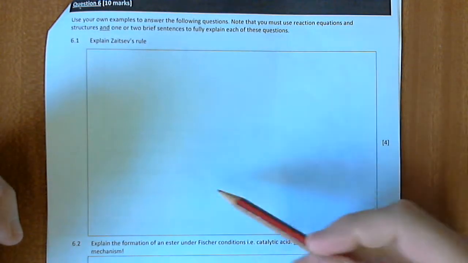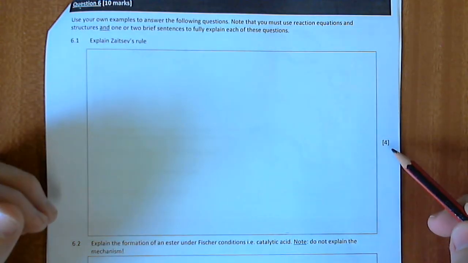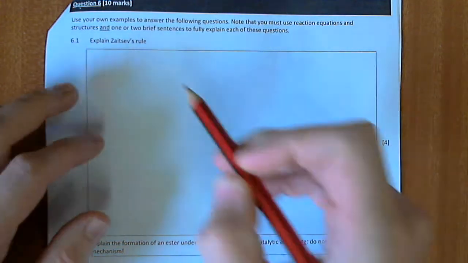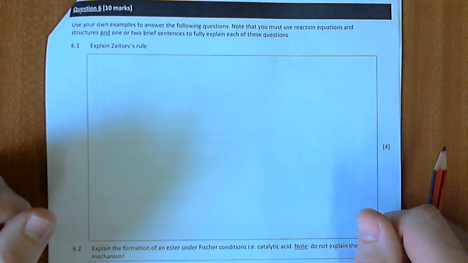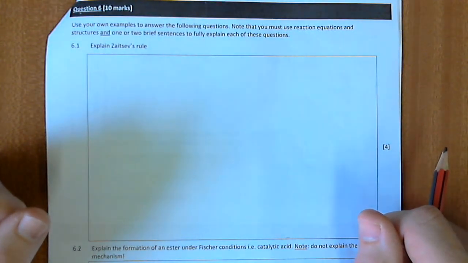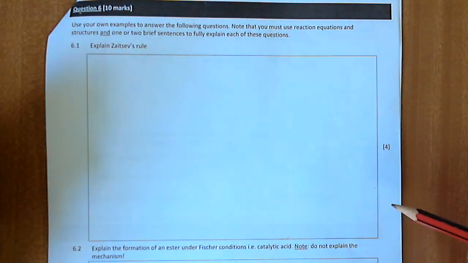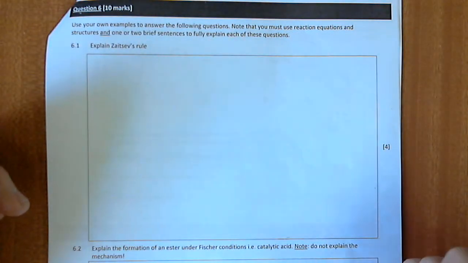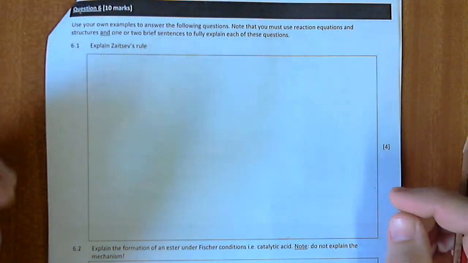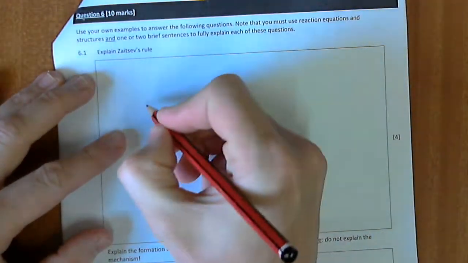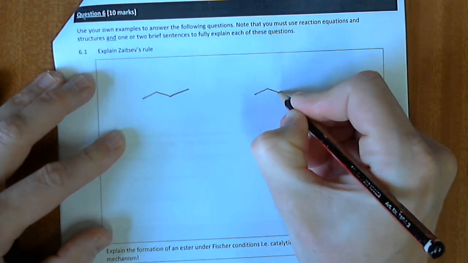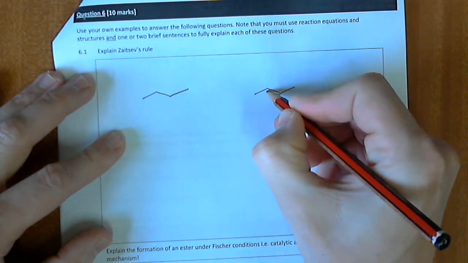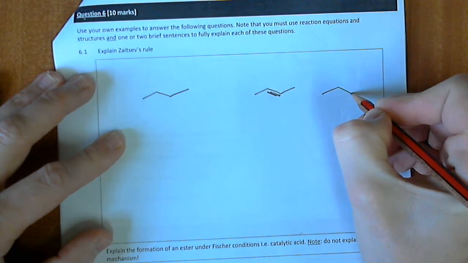Now, generally, the way this question is set up is that we would give you about 2 marks for the explanation of the rule and another 2 marks for using an appropriate reaction equation. And so you need to get these sorts of things right. Note, none of these 2 questions asked you anything about doing mechanisms, so they're not important. So if you're going to do an elimination reaction, let's just think about it. We want a major and a minor product, one that's something like that and something like that.